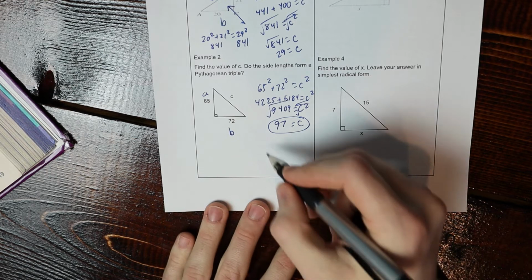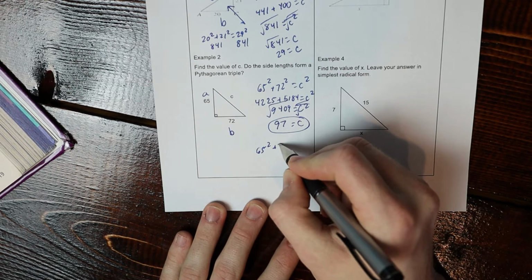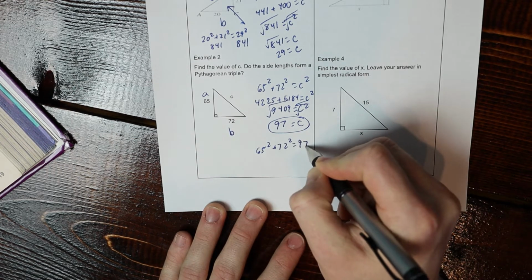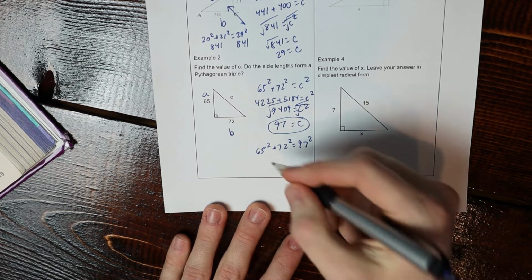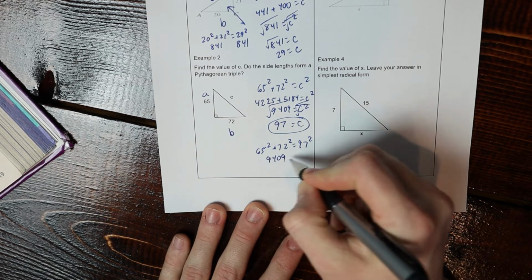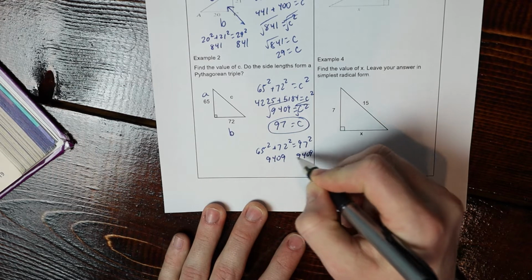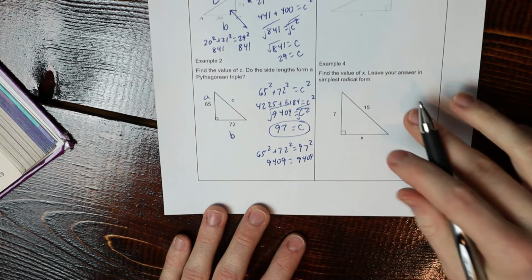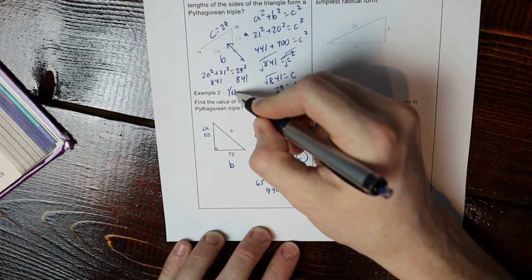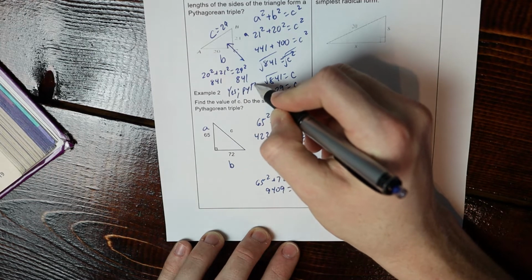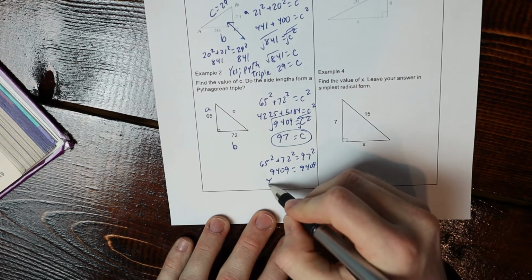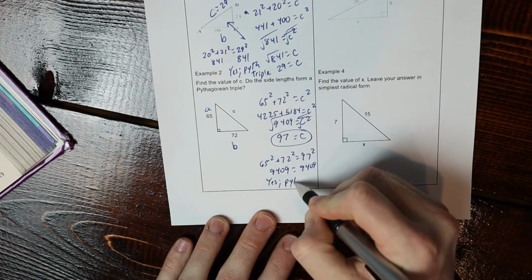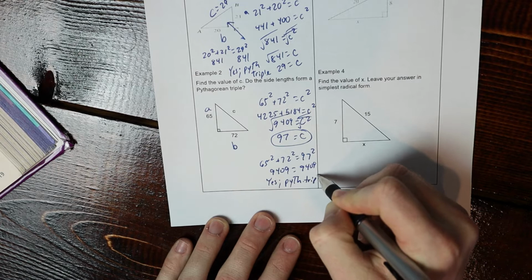To plug those in, it would be 65 squared plus 72 squared equals 97 squared. And if you get the same value on both sides of the equal sign, that means both sides are equal, meaning these are a Pythagorean triple. So on example 1, we should say yes, Pythagorean triple. And again down here, yes, Pythagorean triple.